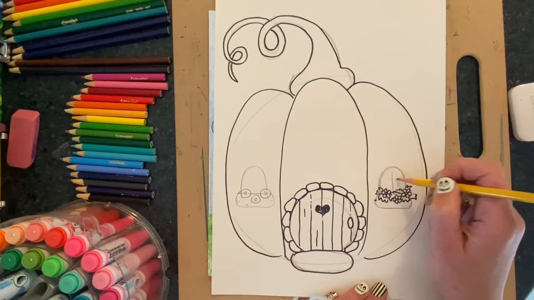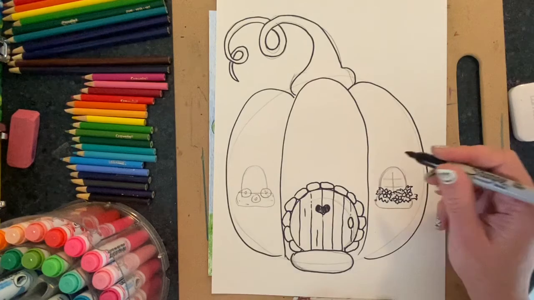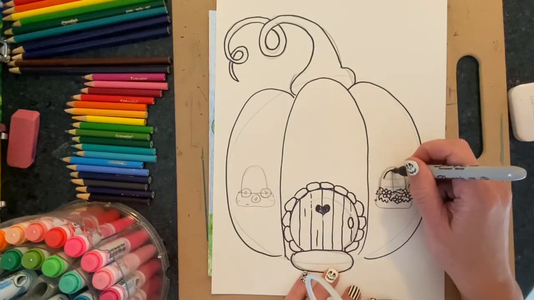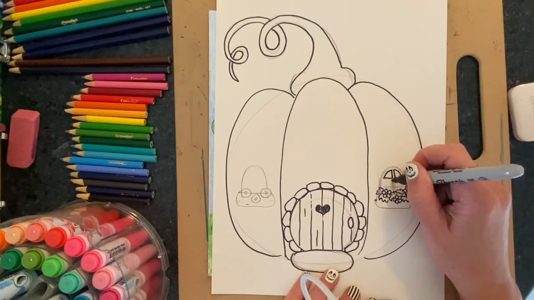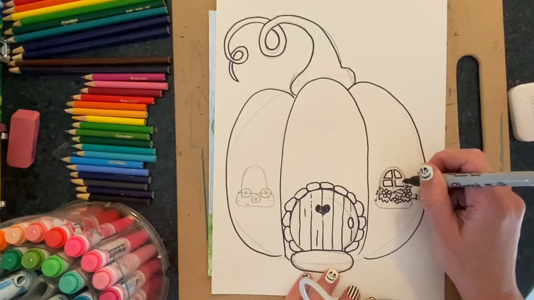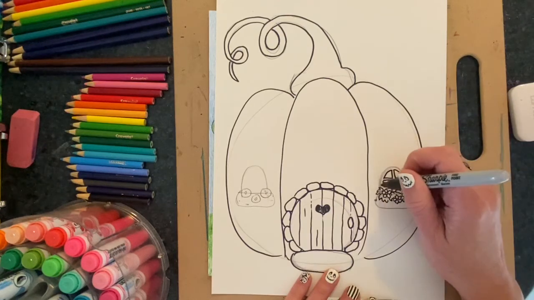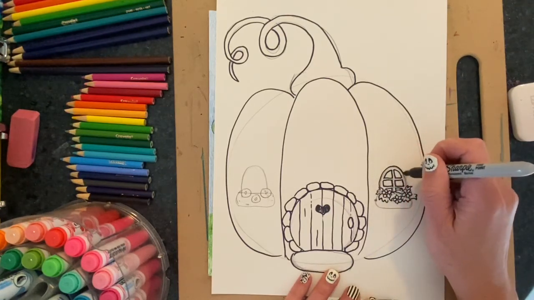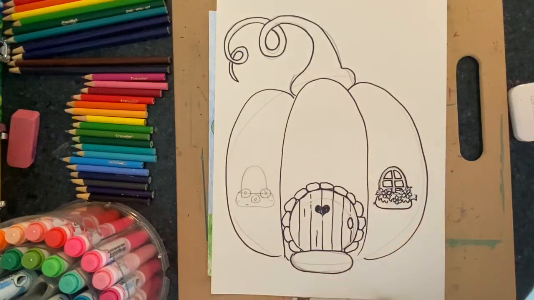First, I'm going to divide up where my windows are going to go. And then I'm going to draw each window pane separately. Leaving a little space between. Of course, any window that you do will look fantastic.